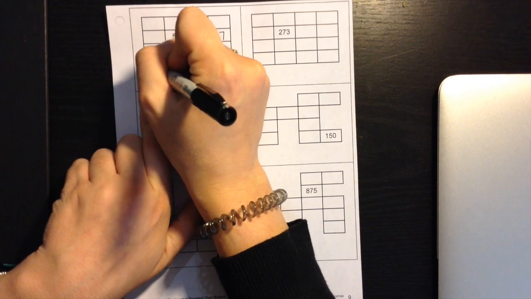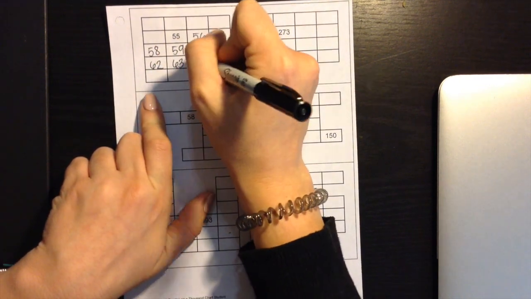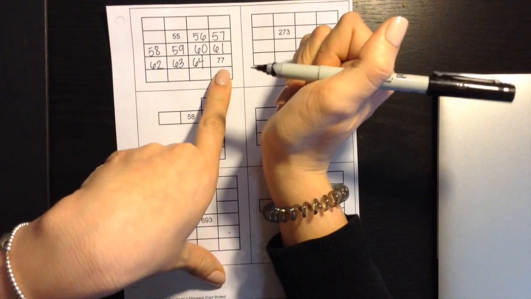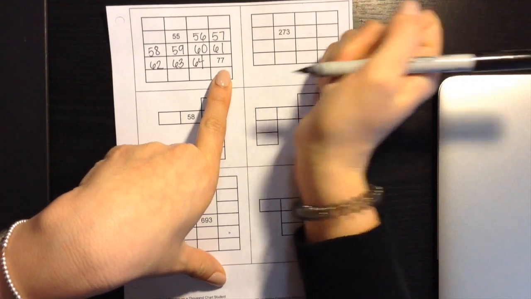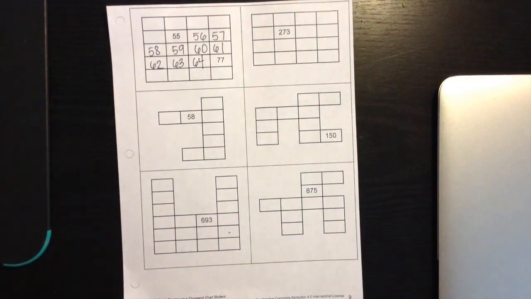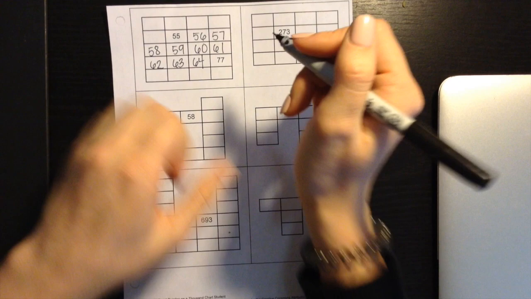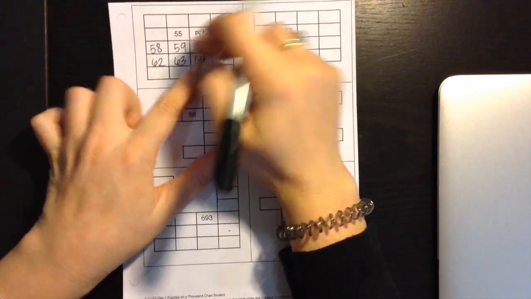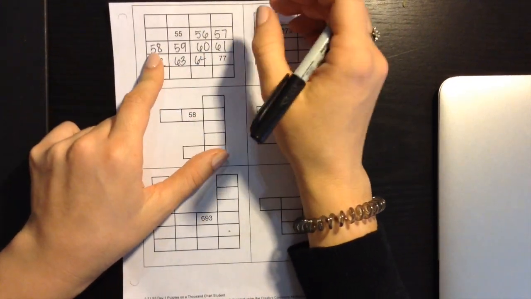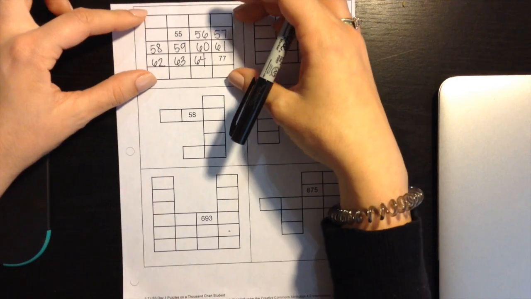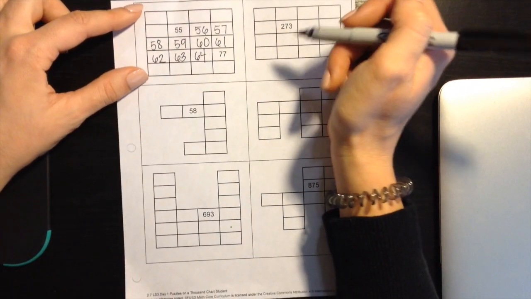I'm not sure if this is right. 62, 63, 64. 77? Does that make sense? That does not quite make sense. So we have to be paying close attention here. We're not just filling in these boxes with the numbers that come next. We're thinking about this box as a small part of a thousands chart.